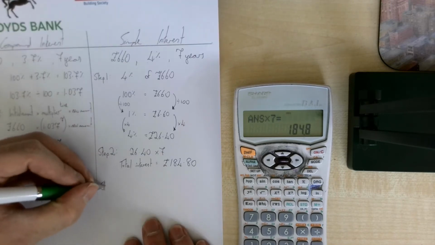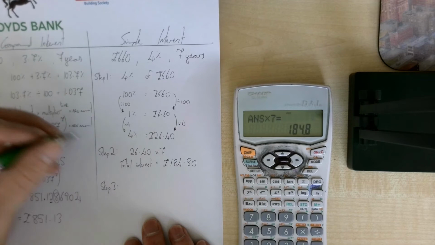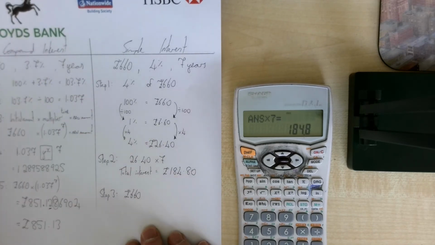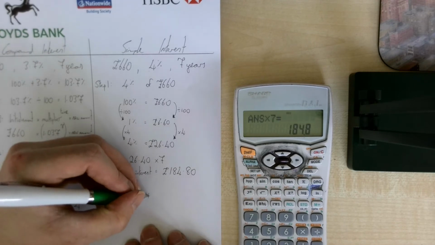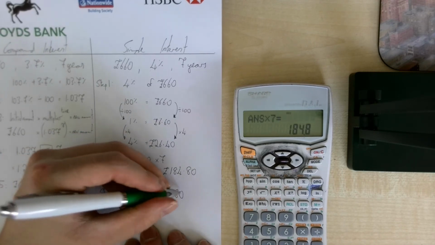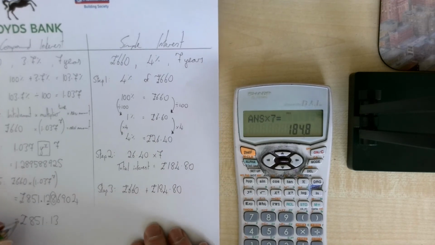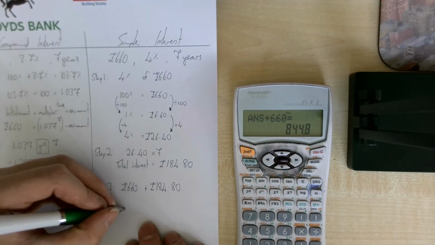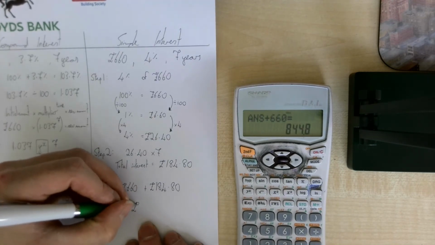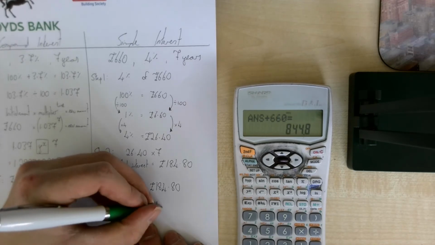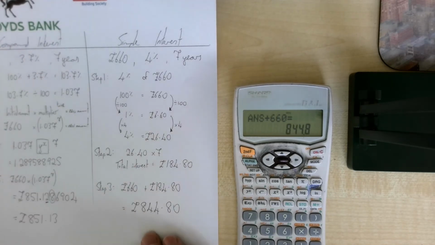So step 3, I started off with 660. I gained £184.80 in interest. So at the end of the 7 years, I've now got £844.80.